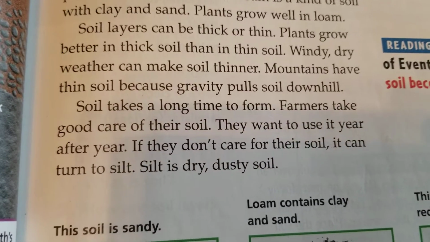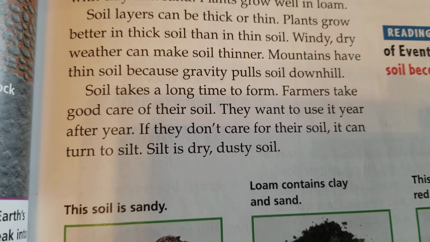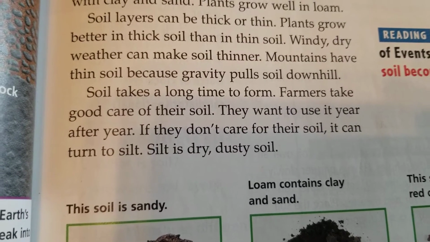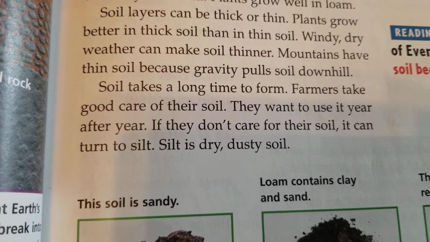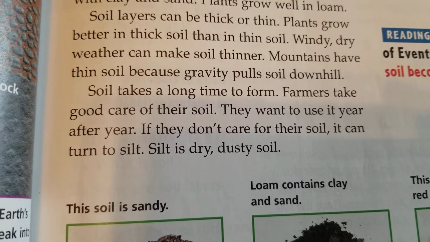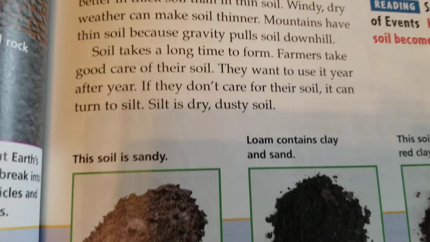Soil takes a long time to form. Farmers take good care of their soil. They want to use it year after year. If they don't care for their soil, it can turn to silt. Silt is dry, dusty soil.